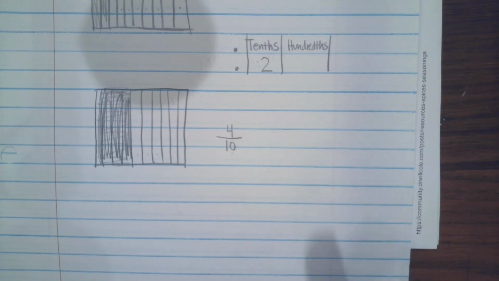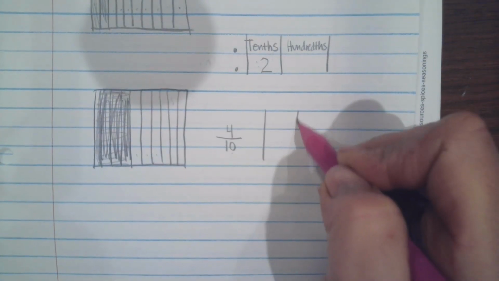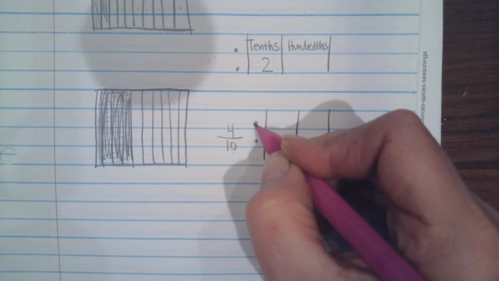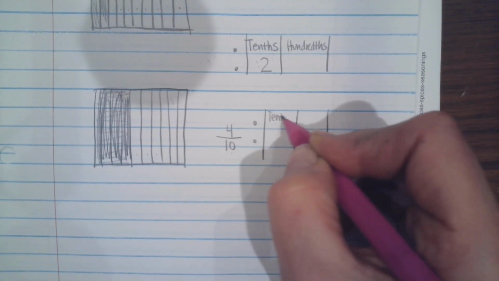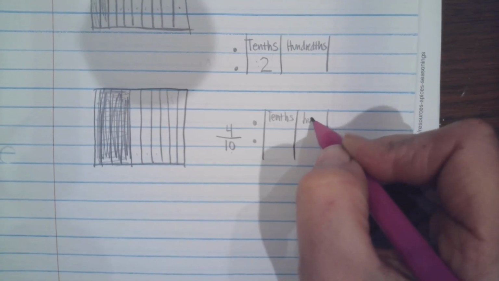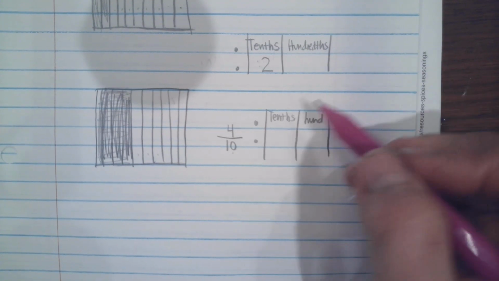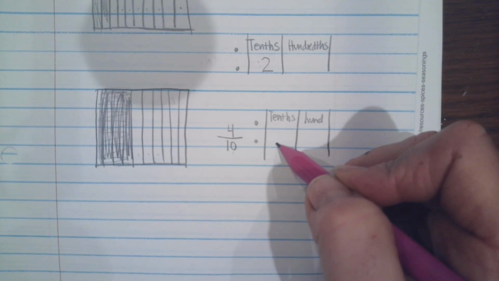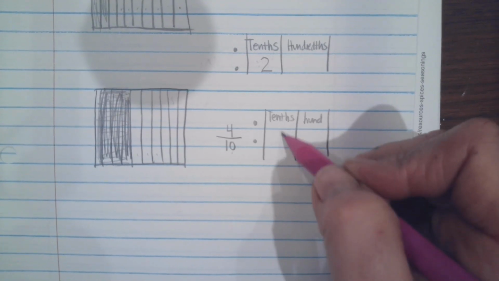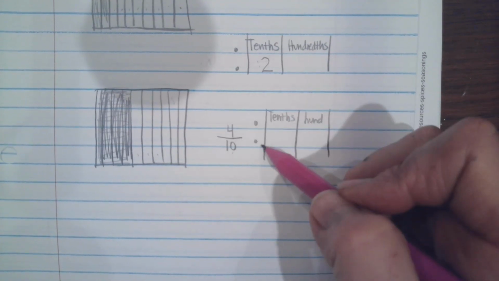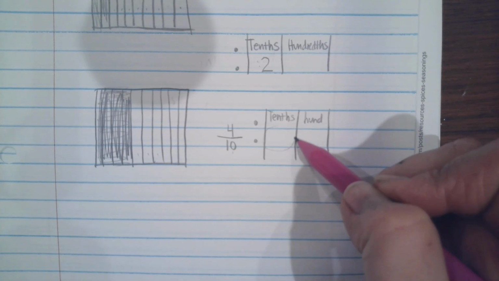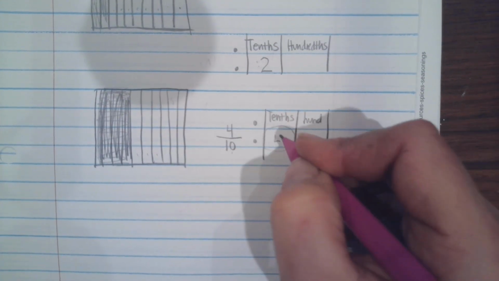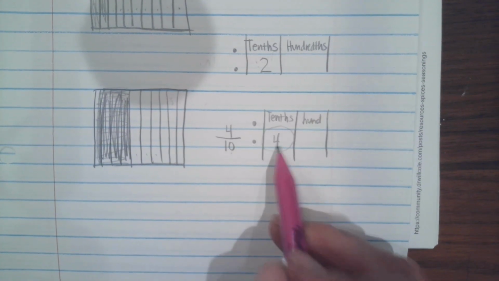So I'm going to look at my graph that I just did here, and I have a decimal place right here. I have the tenths place right here, and I have the hundredths place right here. I know because my denominator is a 10 that my answer has to end on the tenths. The number that I fill in right here is what the numerator is. So my numerator is 4. I put a 4 here. The answer is 0.4.